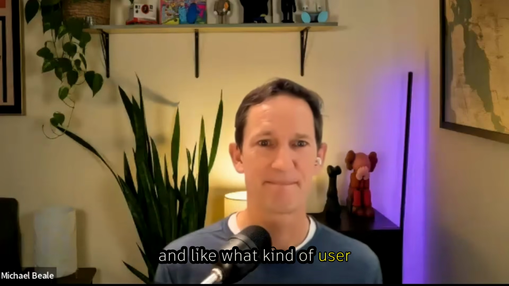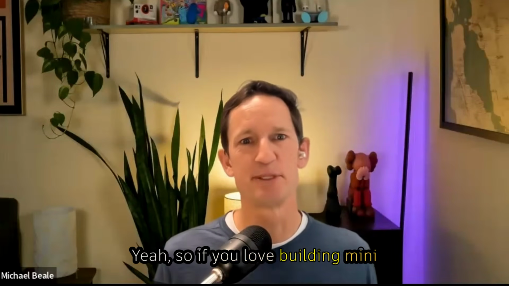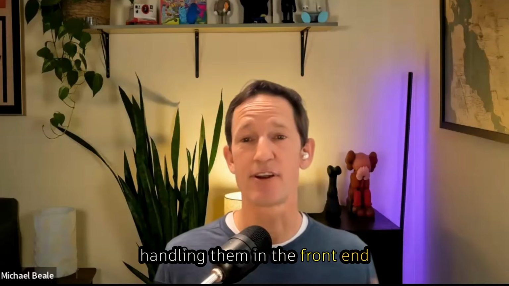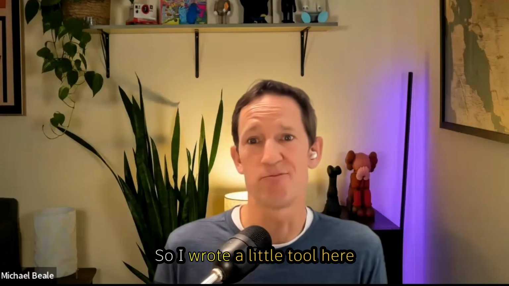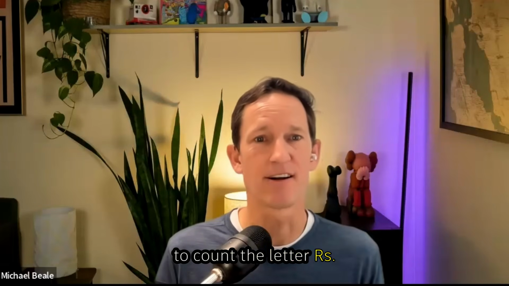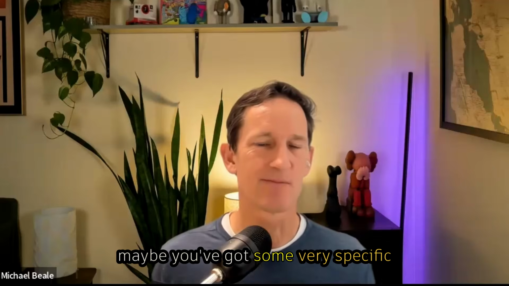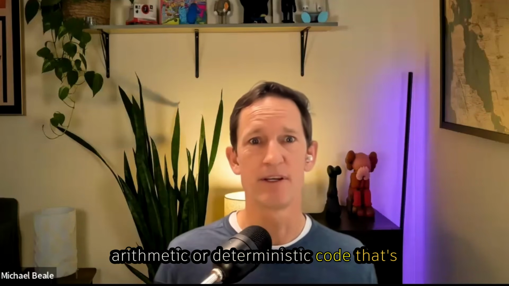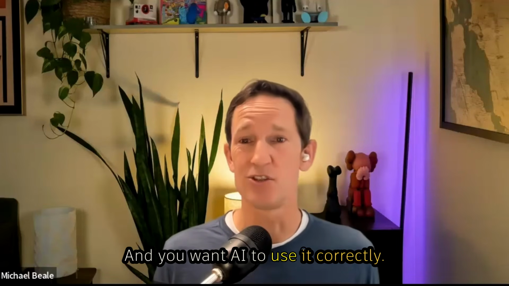And what kind of user or use case is this ideal for? Yeah, so if you love building mini tools and you want AI to start handling them in the front end user interface, that's one example. So I wrote a little tool here to count the letter R's. That's an example of a mini tool. Or maybe you've got some very specific arithmetic or deterministic code that's inside your calculator, your APIs, and you want AI to use it correctly.